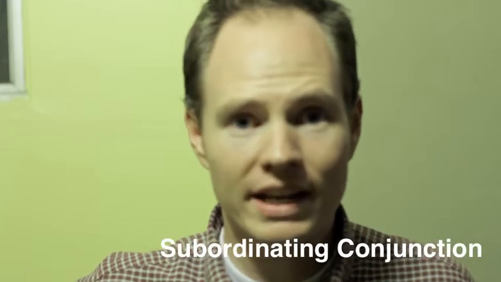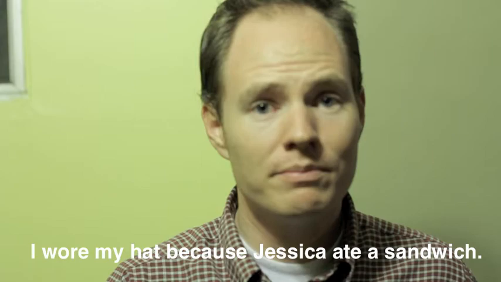Another way of combining these clauses together is with a subordinating conjunction. So here's an example. I was wearing my hat because Jessica ate a sandwich. Because, then, is the subordinating conjunction. Now we've got these 2 clauses. I wore my hat, Jessica ate a sandwich. When we put in the word because, now I wore my hat because Jessica ate a sandwich, right? The only reason that I wore my hat is because Jessica ate a sandwich. If Jessica didn't eat the sandwich, then I wouldn't have worn my hat. This one is subordinate to this other one. That's where that comes from.